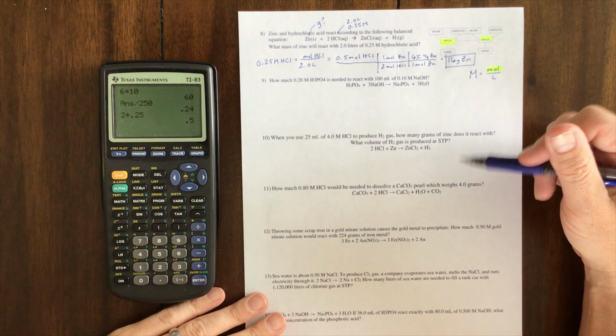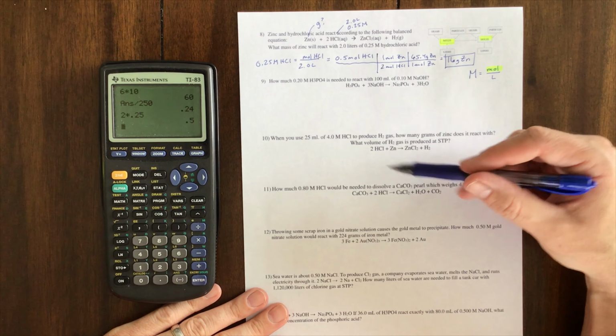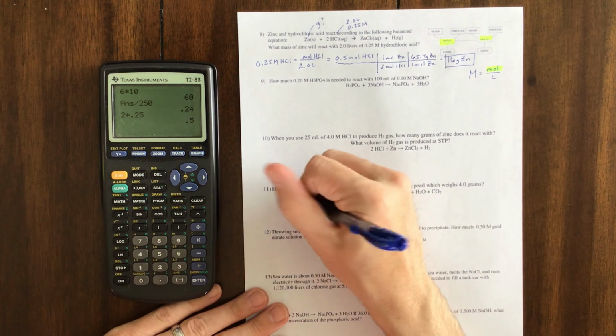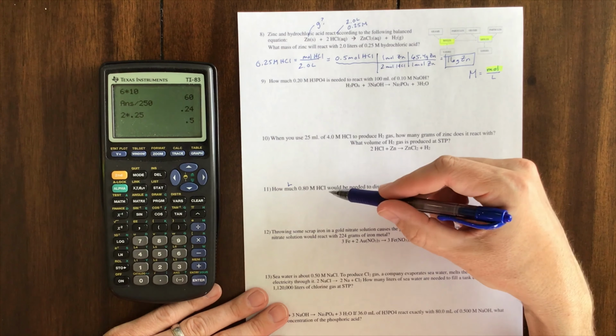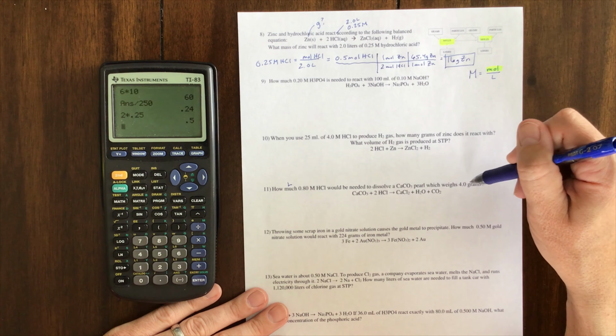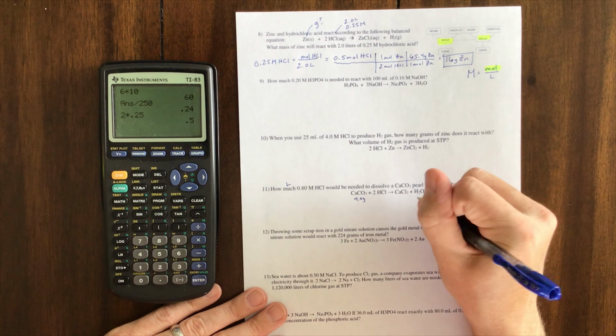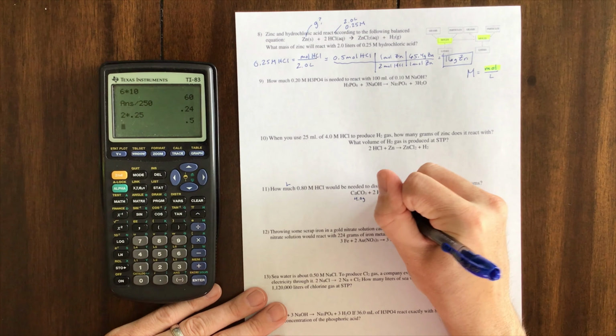If we come down to, let's say, this problem right here. It says how much, so much will probably be liters, of HCl would be needed to dissolve CaCO3 pearls that weigh 4 grams. So I have 4 grams here, and I want to know the liters of this, and I have this.